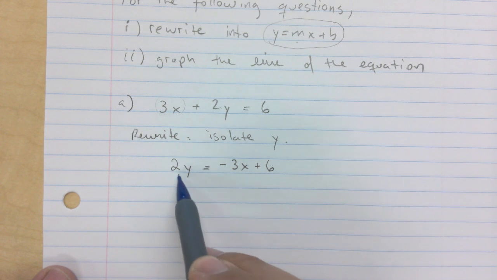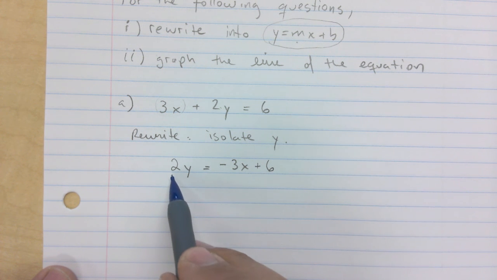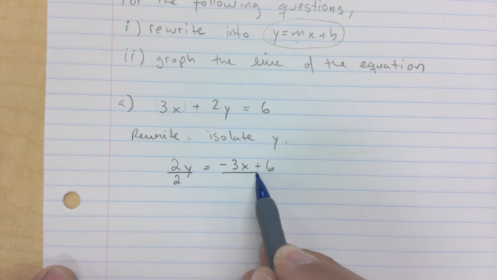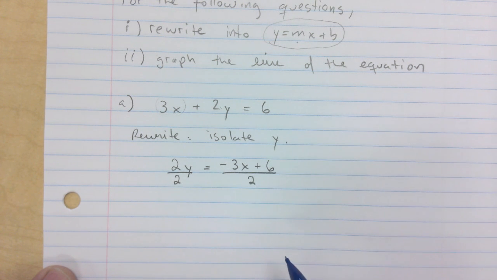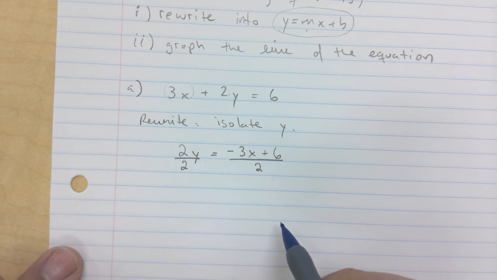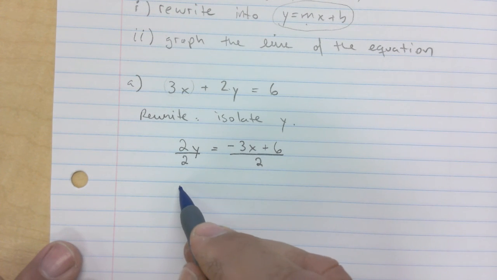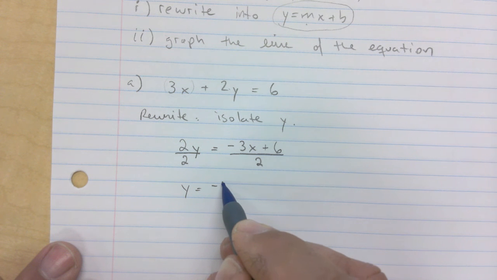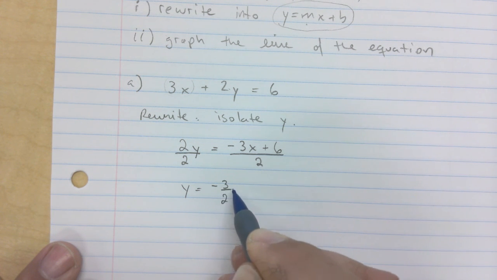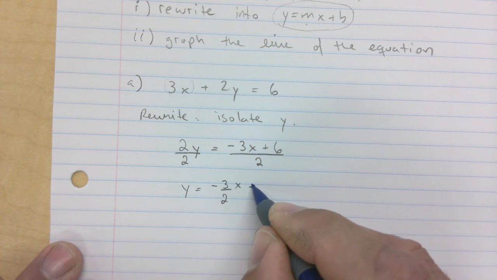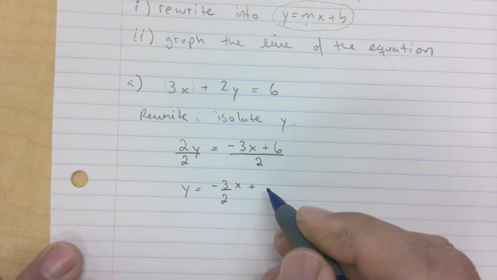And then you deal with the coefficient of 2 in front of the y. So you divide by 2, and you divide this side by 2 as well. And so you get y is equal to negative 3 over 2 x plus 6 divided by 2. Don't forget that.